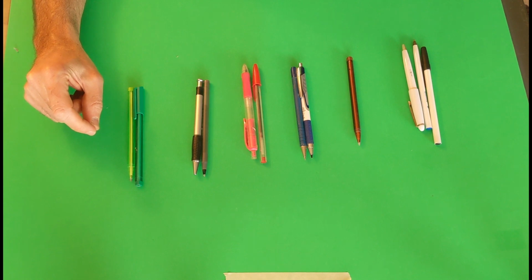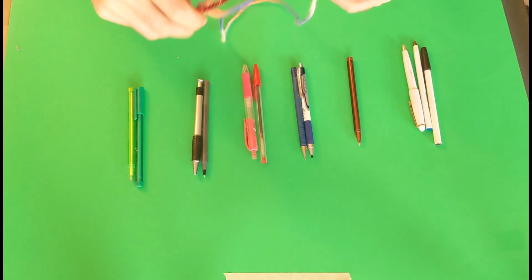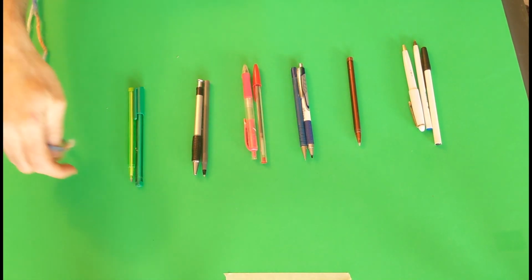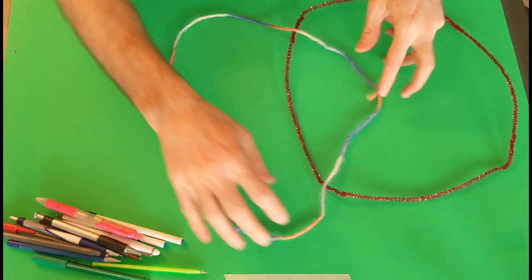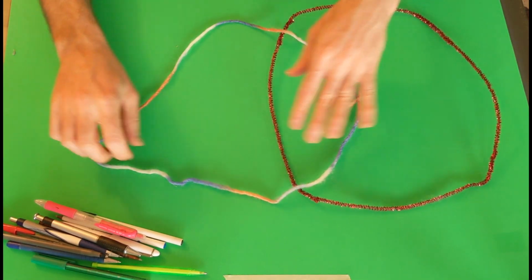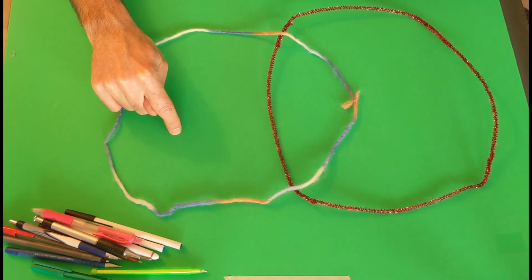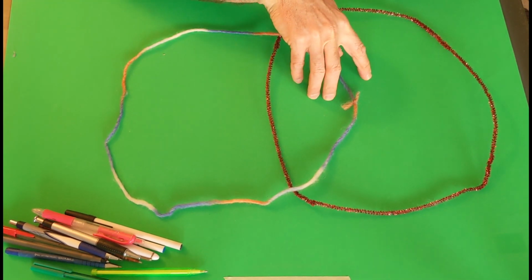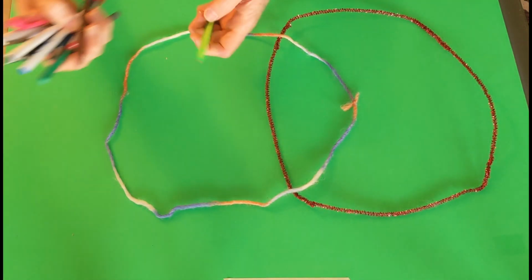And there's another thing you can do. Here I have two circles. I'm going to move the pens out of the way so that there's room for the circles. And we can use a sorting rule for each circle. So let's say in this circle over here, I'm going to put all the pens. And in this circle here, I'm going to put all the things that have white.